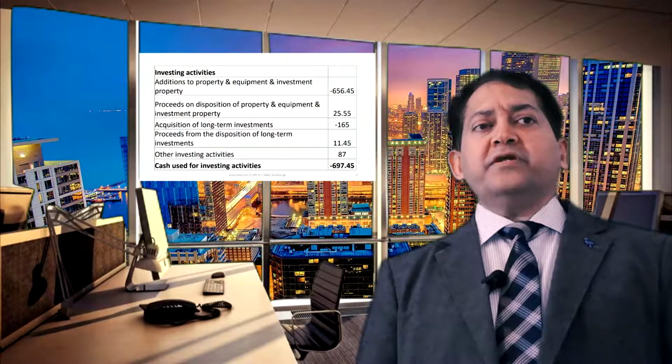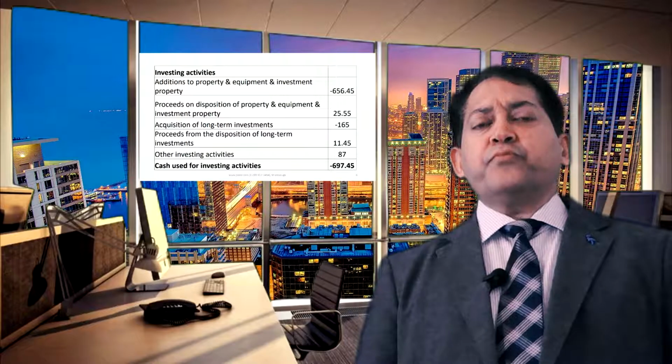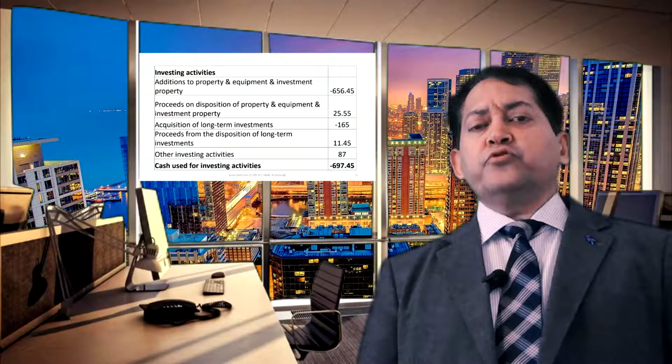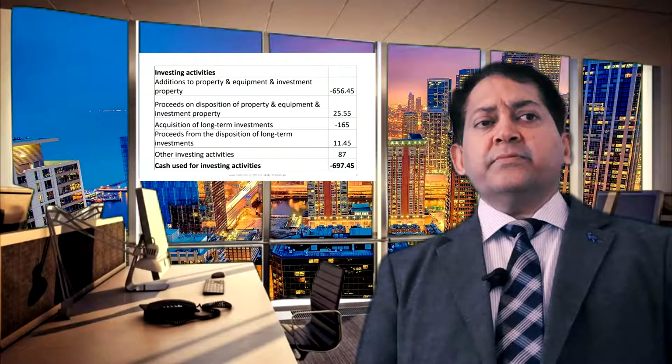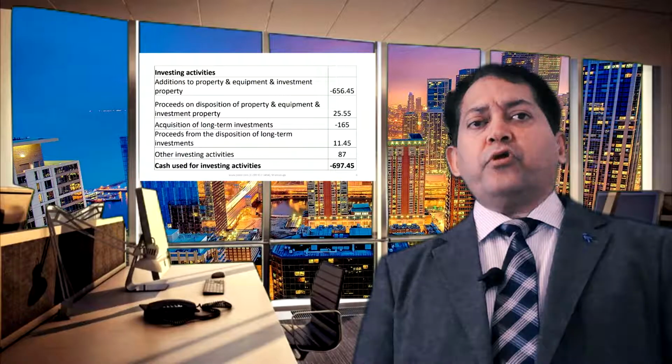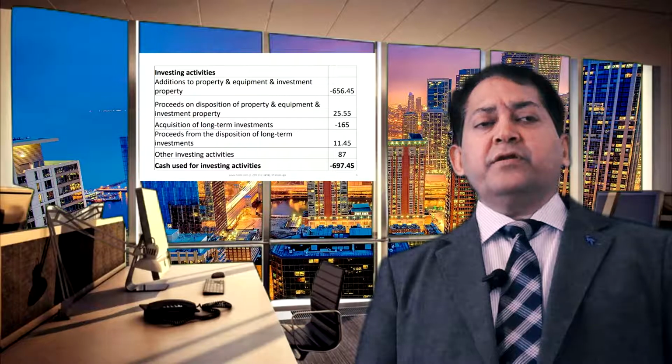Now here is the second component, the investing activities. Additions to property and equipment and investment property is a negative figure. Of course, whenever you buy property and equipment, there will be a cash outflow. Similarly, there are proceeds on disposition of property and equipment and investment property. It's a cash inflow of $25.55 million.